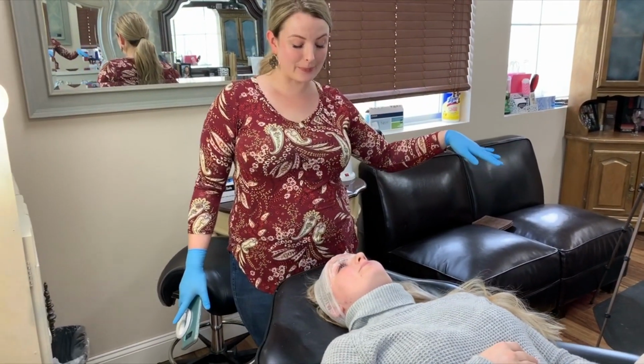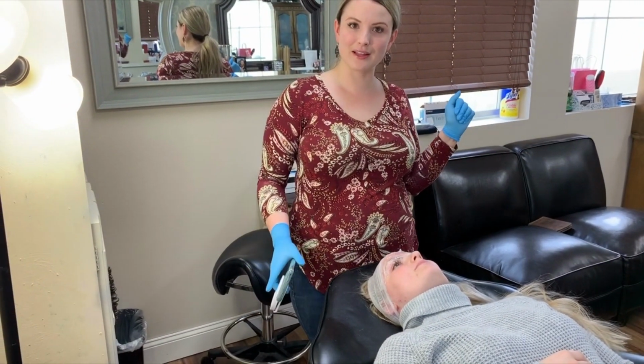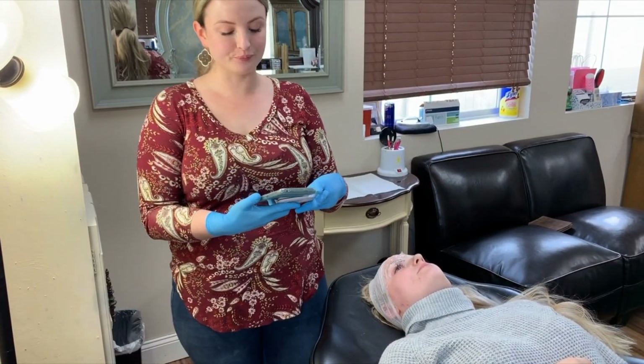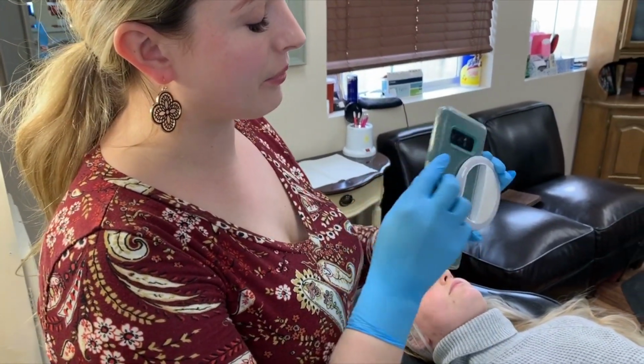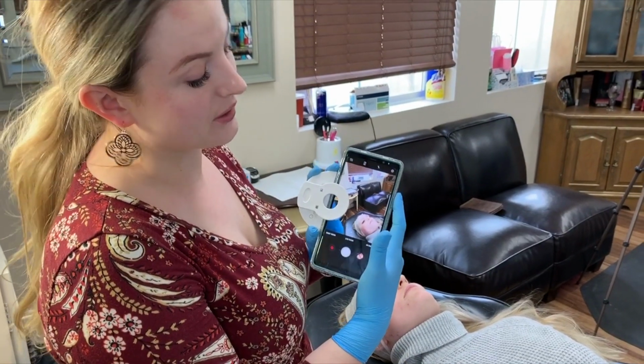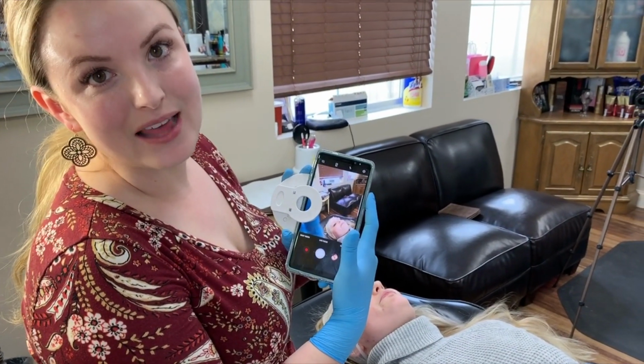So anyways, let's talk about photos. So again, clamp it on the side of your phone like this. I'm going to do a separate video on editing and the apps that I use, but for now we're just going to focus on the pictures themselves.